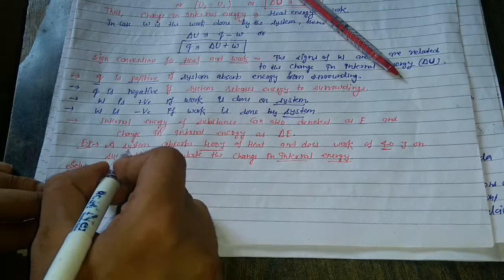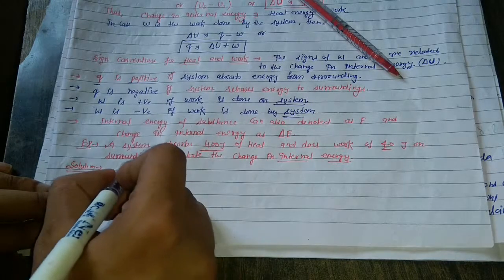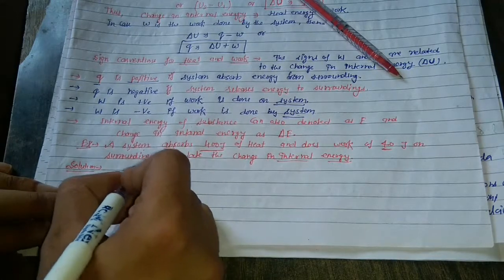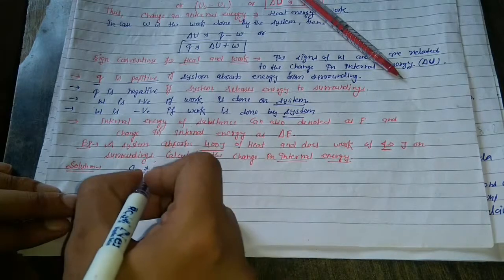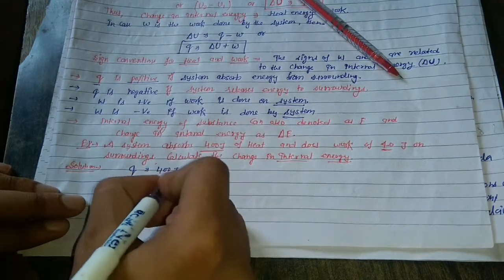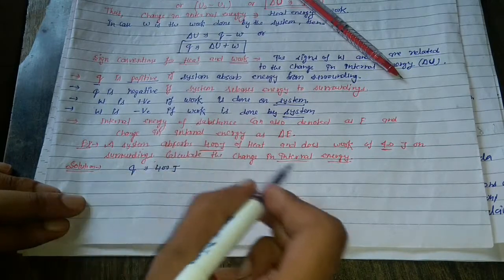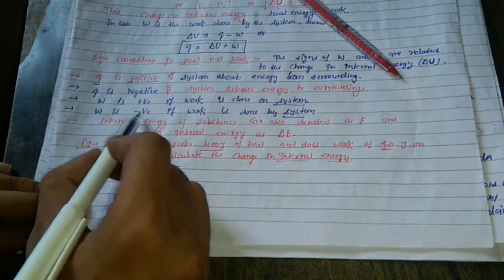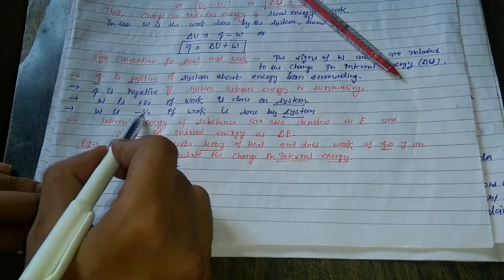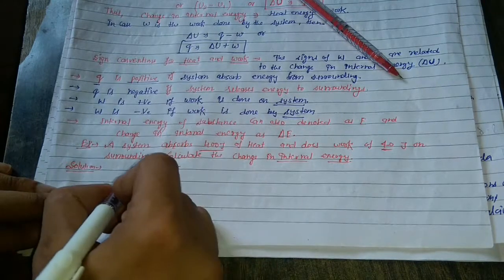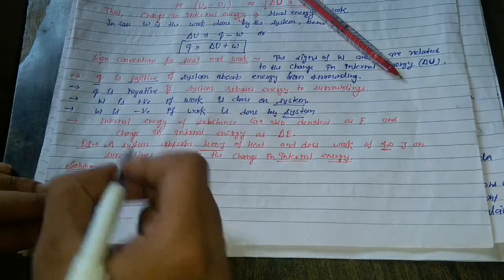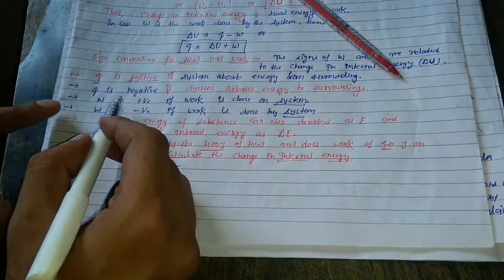So the system absorbs heat, so this is our Q equal to 400 joule, and the work done by the system is negative. Okay, that's clear. So you know how important these terms are.